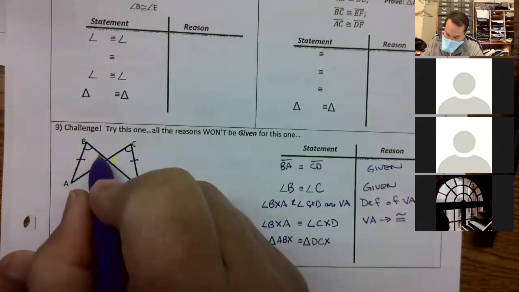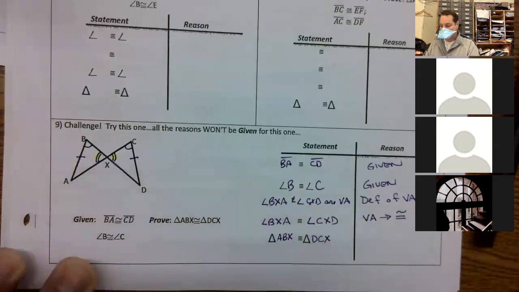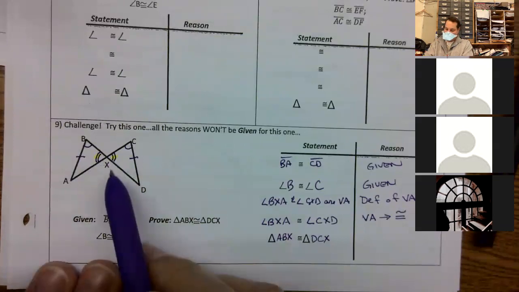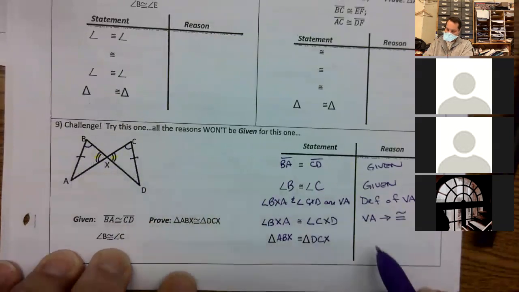And now that I can mark those vertical angles in my picture, I can think about the Mario Kart analogy. These triangles are congruent by what? Angle, angle, side, right?